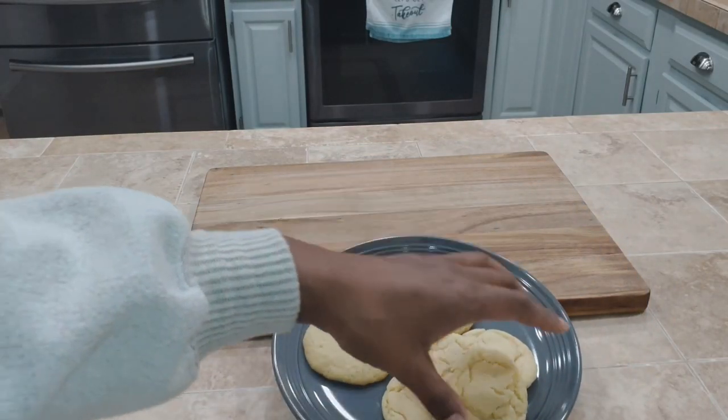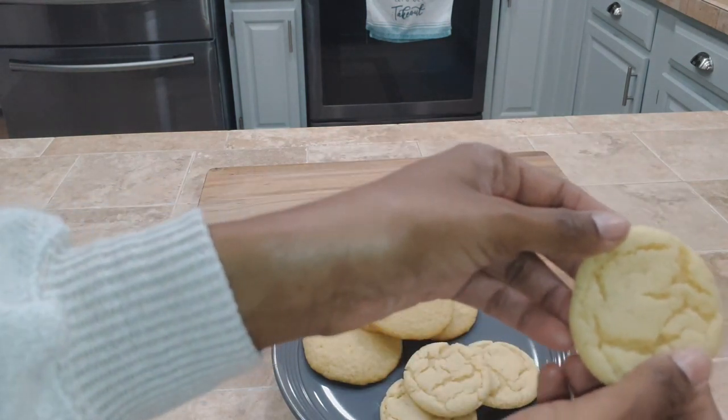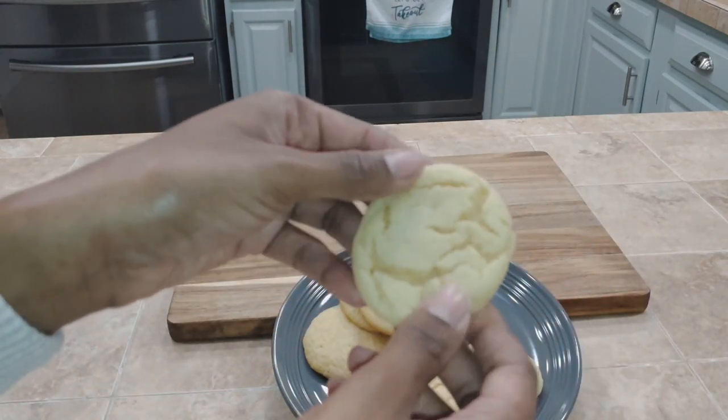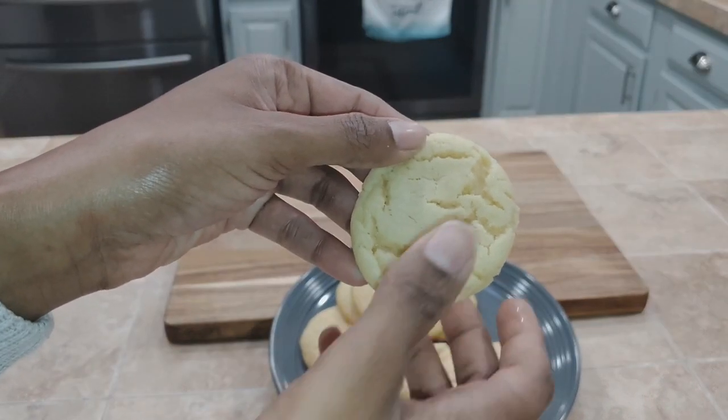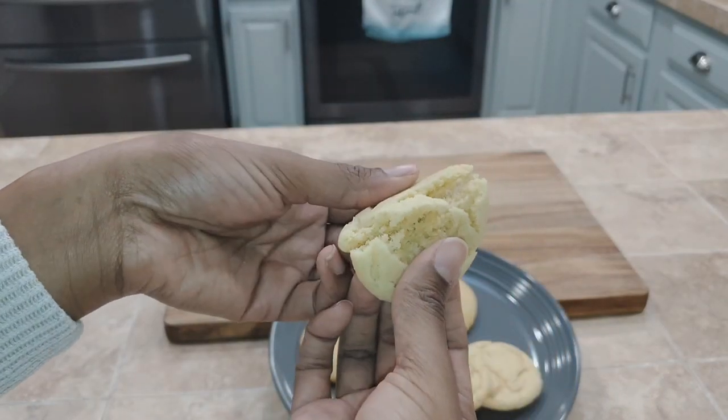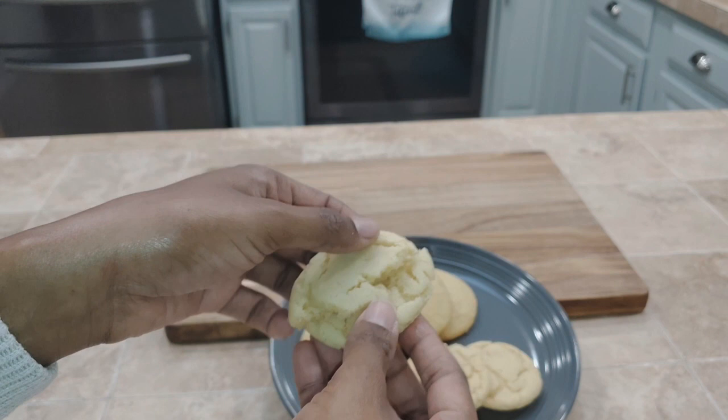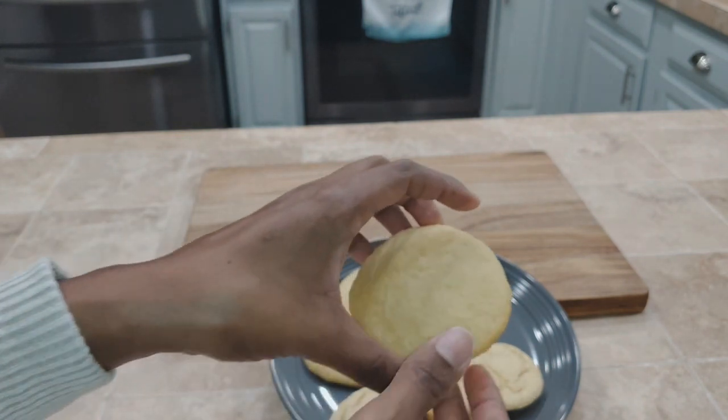So here are the cookies cooled off. Let's go ahead and test them out. Let's break some open and see what they look like. So this is the egg yolk cookie, the one that just had the egg yolk. And as you can see, it's nice and chewy and tender and very soft, easy to open.